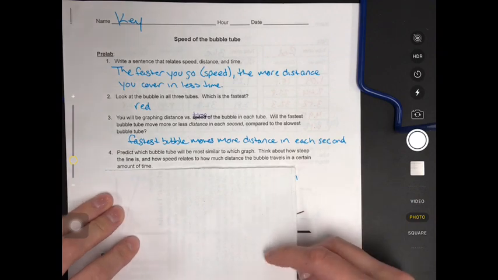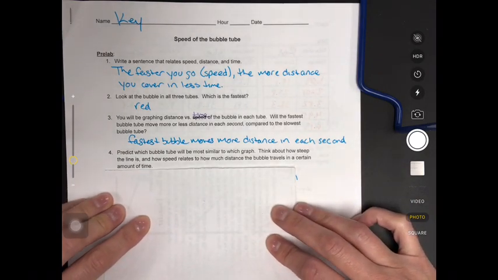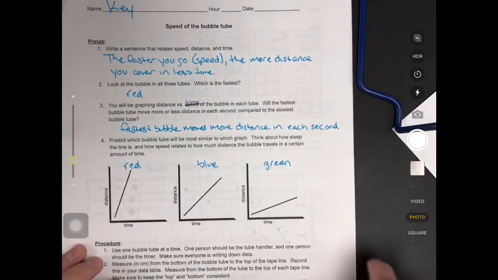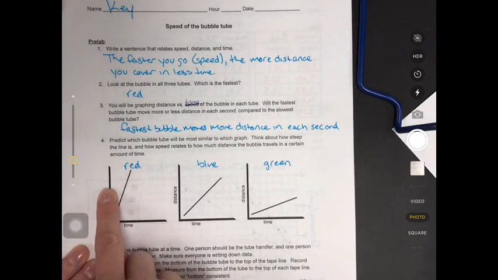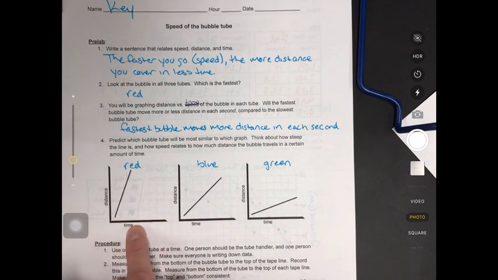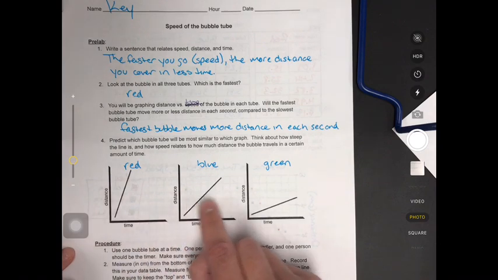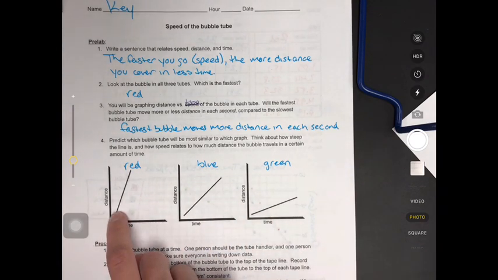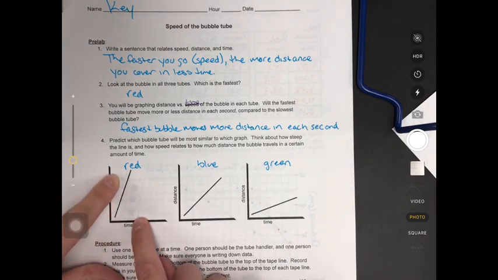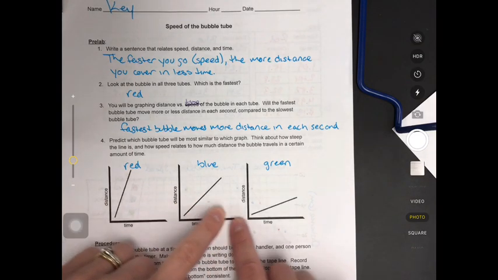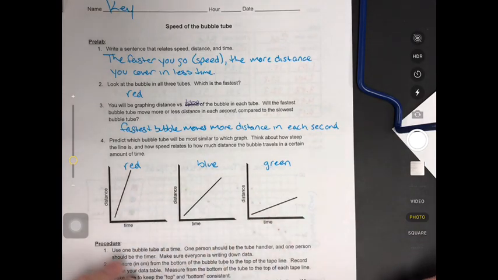Number 4, predict which bubble tube will be most similar to which graph. Think about how steep the line is and how speed relates to how much distance the bubble travels in a certain amount of time. So if we look at these three graphs, y-axis is distance, x-axis is time. If it's covering more distance in the same amount of time, then it's going to be going the fastest. So this one would match up with the red. It's covering the most amount of distance. If we look at the time from here to here, it's covering more distance in that time compared to the same amount of time. Blue is covering less distance in that amount of time, and green is covering even less distance in that amount of time.